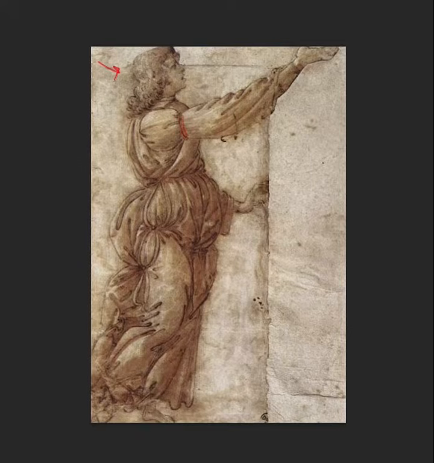We see the figure lit from the left top here, so it's lit with heightened chalk. This is probably an ink drawing, heightened in chalk and washed with some wash tones in ink, and then tightened with a line as well.